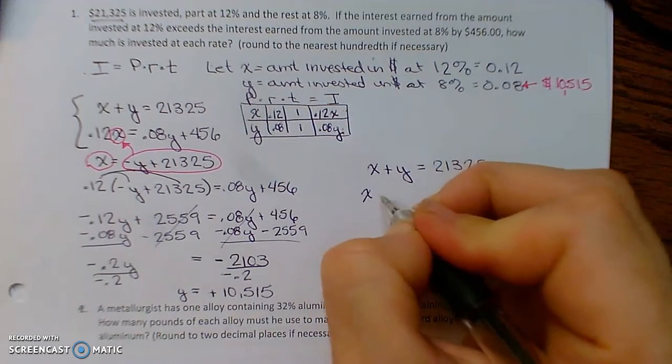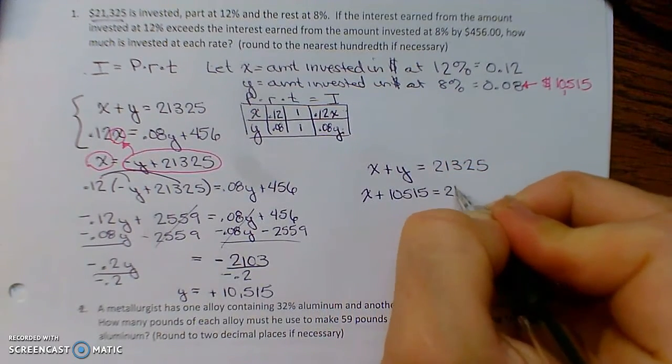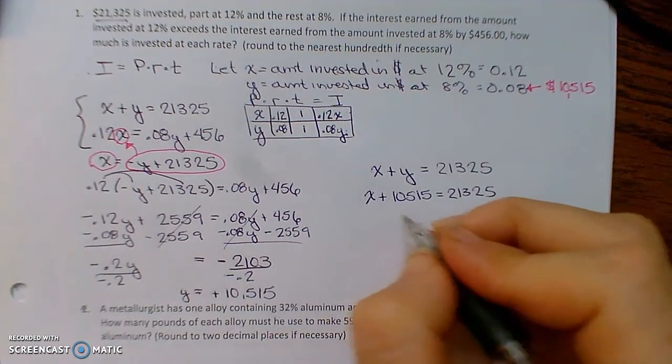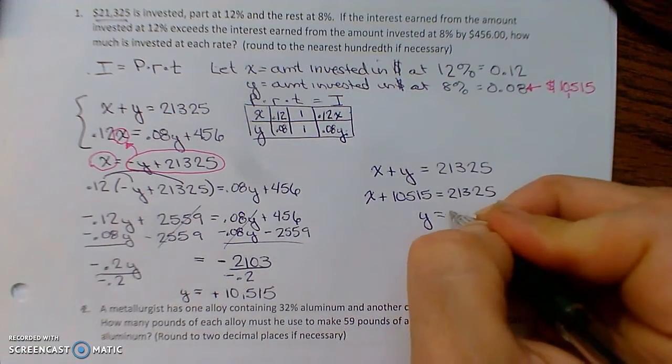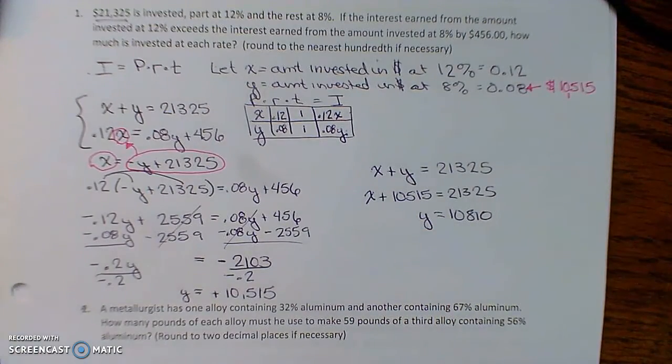Plug 10,515 in for Y. Subtract that amount from both sides. And I get 10,810.